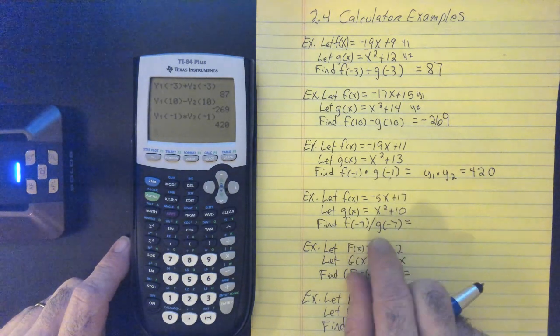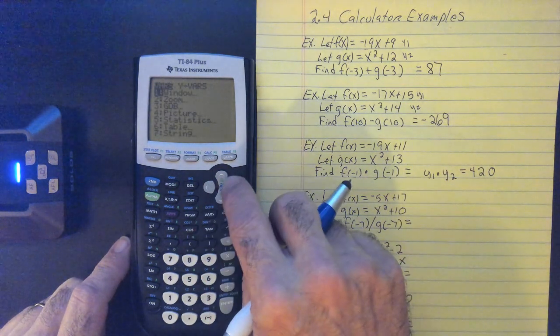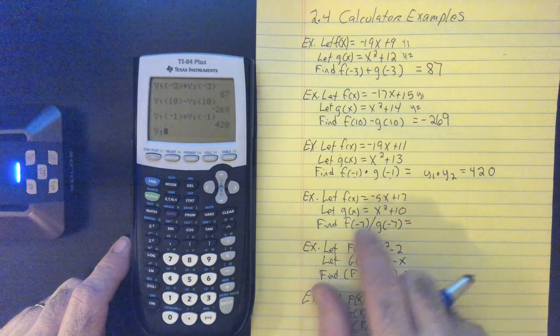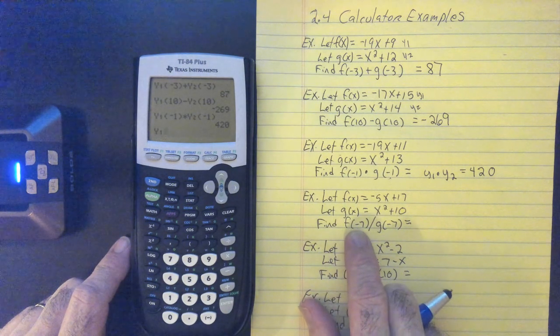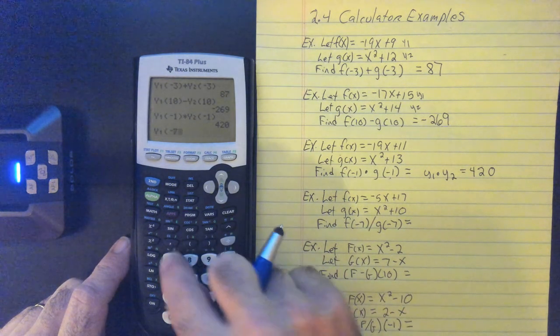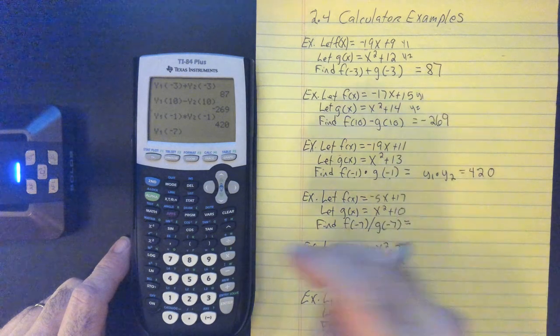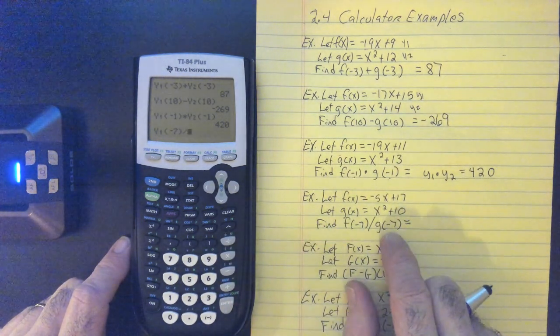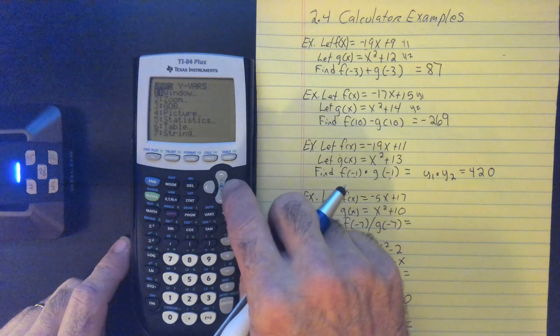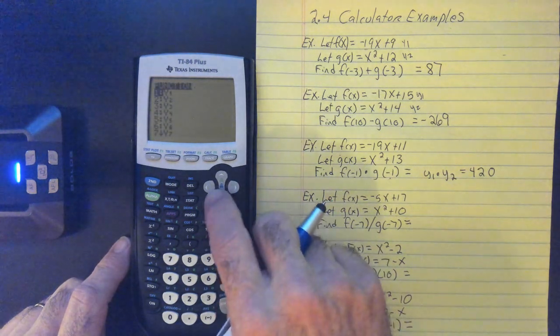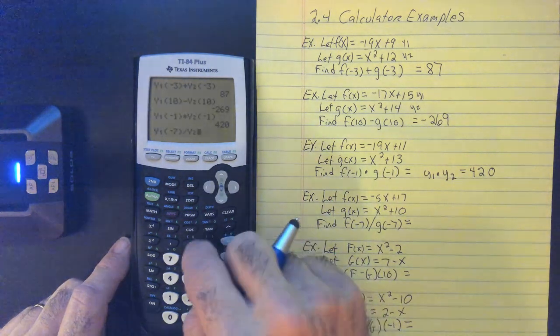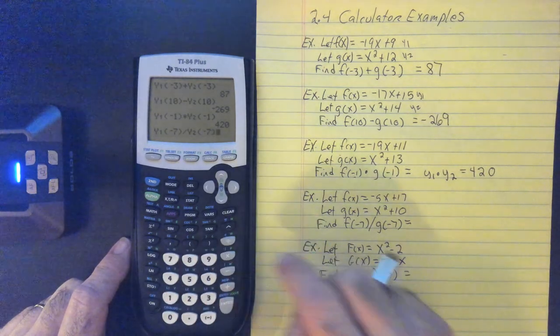So this is division, so I'm going to go to variables, y variables, enter for y1, and it's got y1 as negative 7, so put negative 7 in parentheses. Alright, that fraction bar means division. And then we got g of negative 7, so variables, y variables, enter. Go down to y2 and enter, and put in a negative 7.